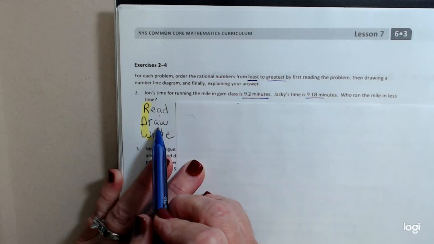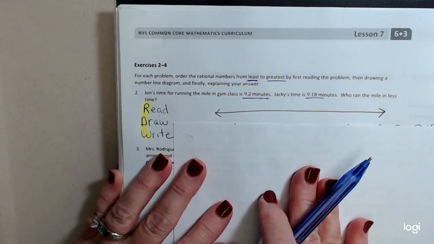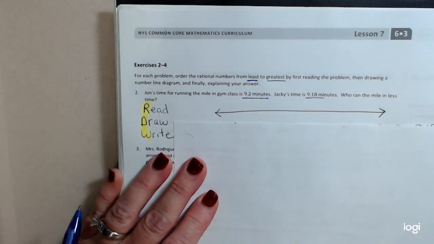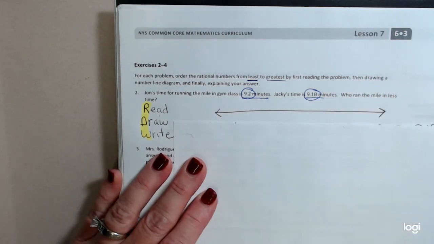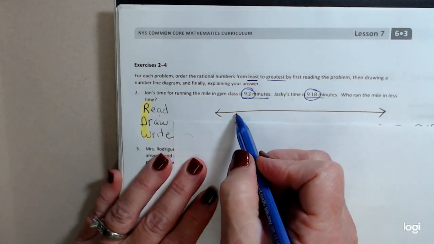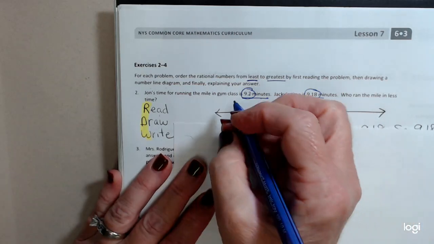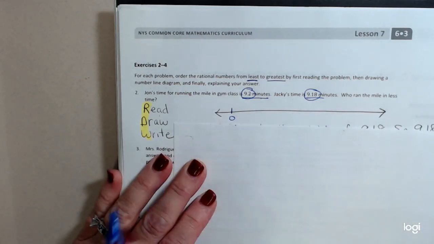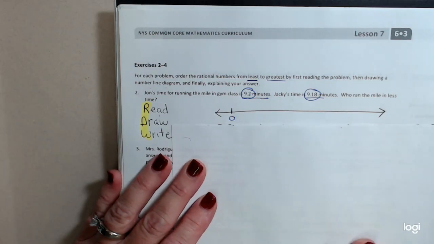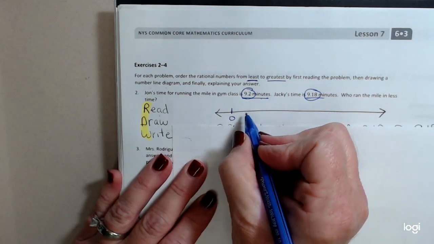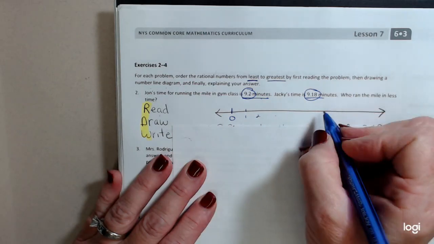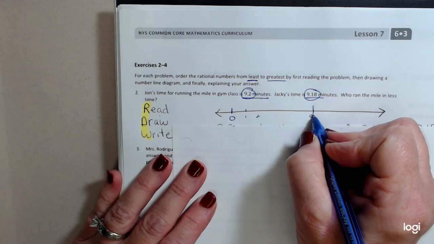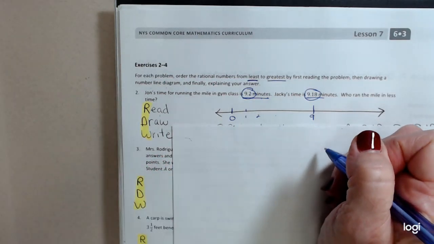Okay, we read. We're going to draw our number line. I have my number line right here. I notice that the two rational numbers that I'm going to look at are 9.2 and 9.18. Okay, so I'm probably going to be just positive. I'm going to put the 0 way over here like this. And since this is a number line that I'm using to help me, I'm going to know that I would be at 1, 2, 3, 4, 5, and eventually I'm going to get all the way over here to 9.